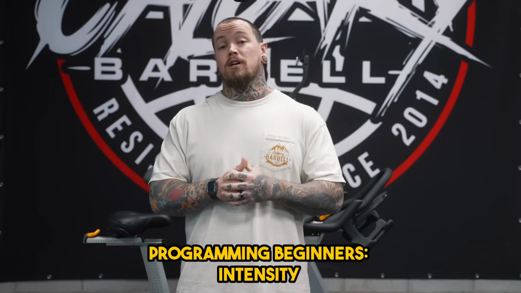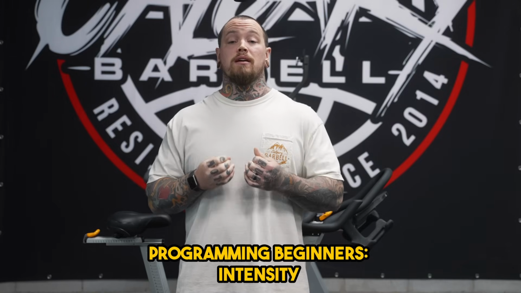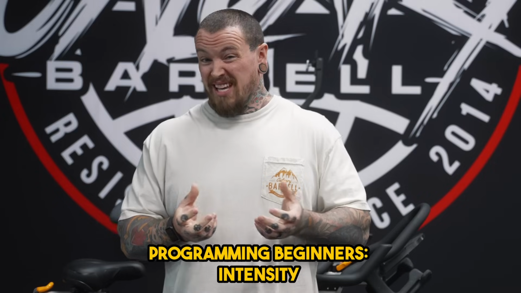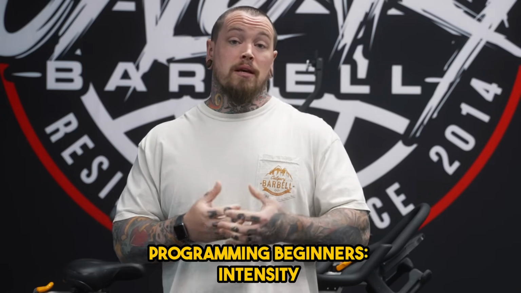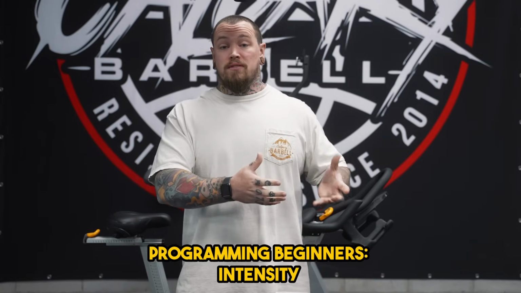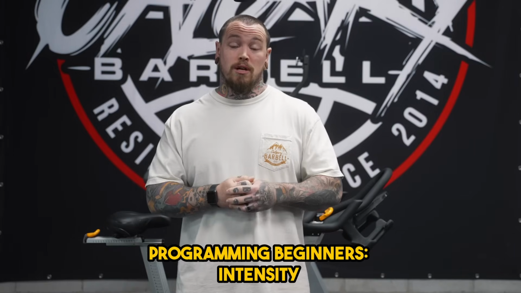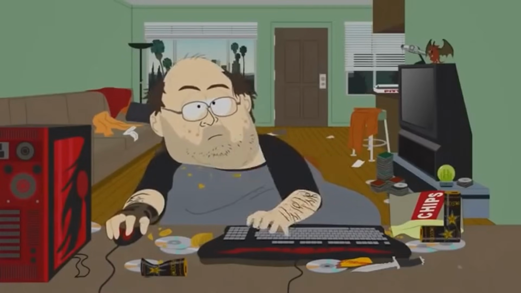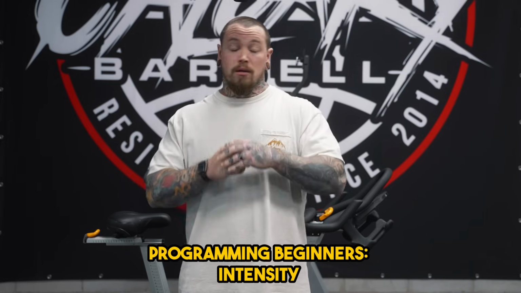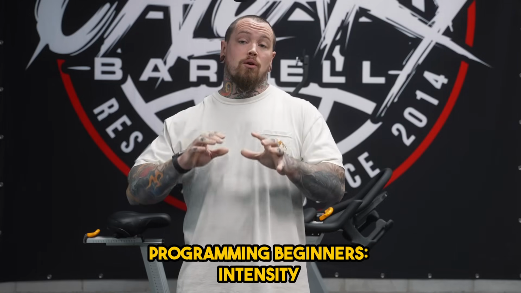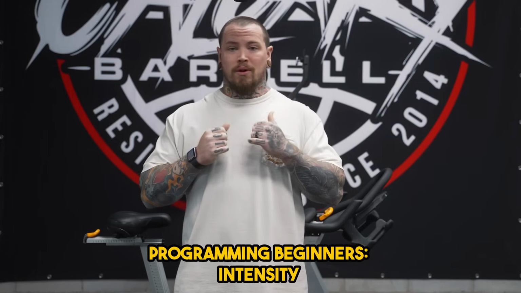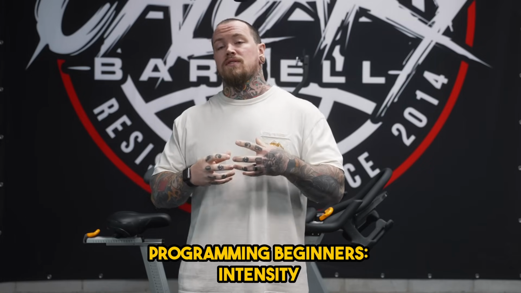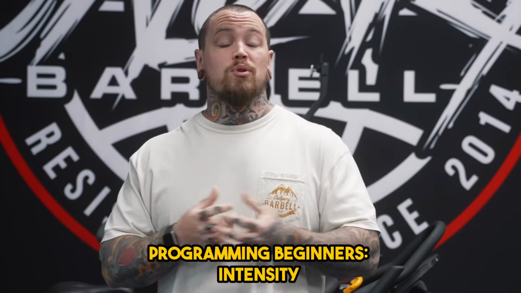The second aspect I want to cover is intensity. As a beginner, you need some intensity, but also pretty much anything is intensity for a beginner, especially if your previous intensity was chilling playing World of Warcraft. If you're a beginner, I would worry a lot less about what specifically you need on the bar, whether it's 78.5 or 79%. I would work towards something like leave a rep or 2 in the tank.